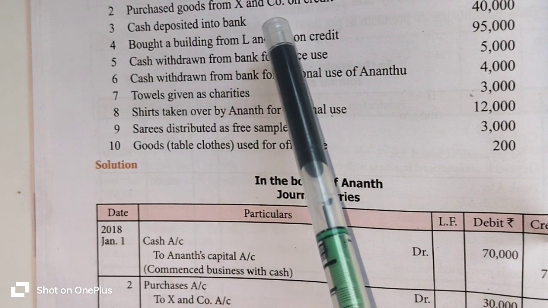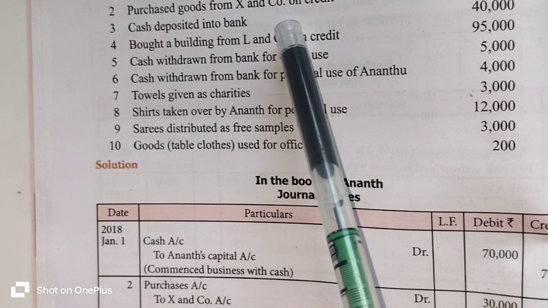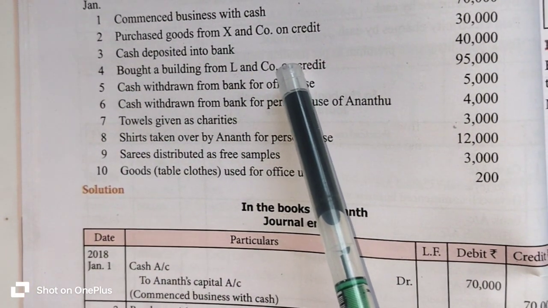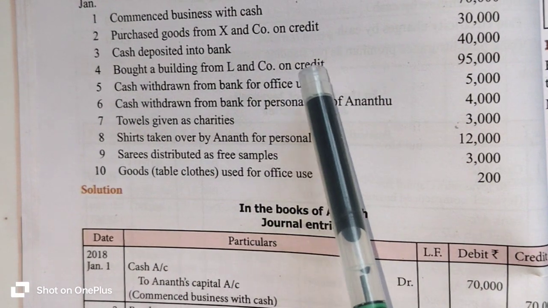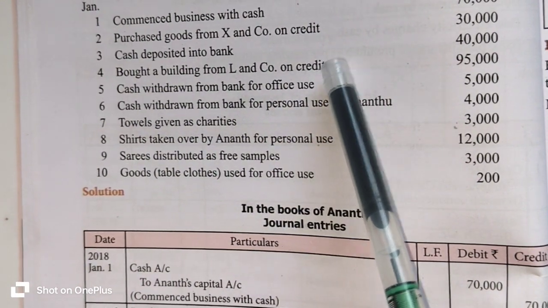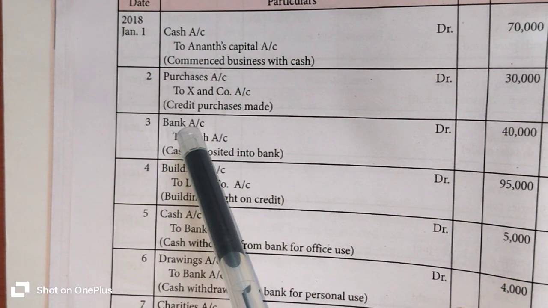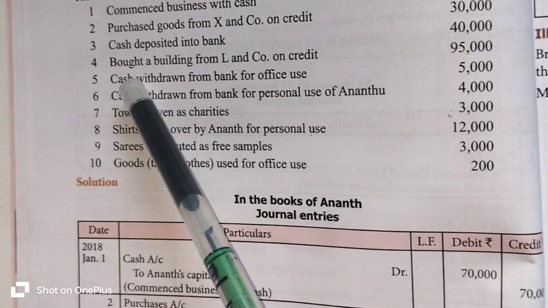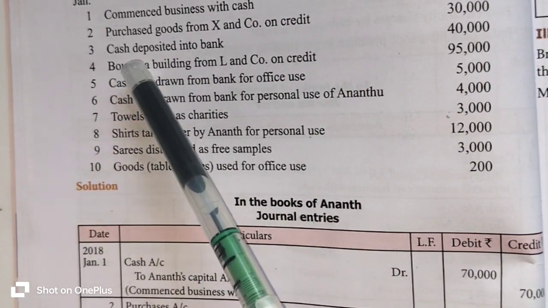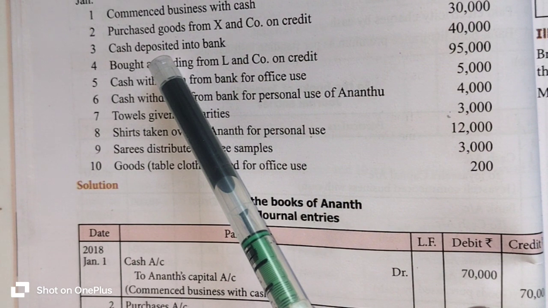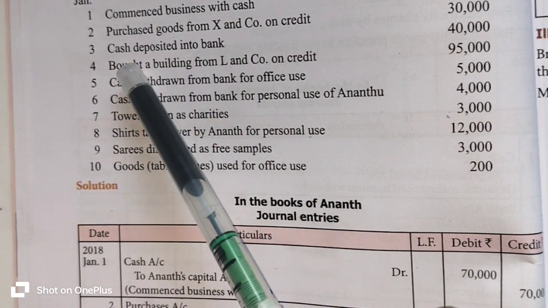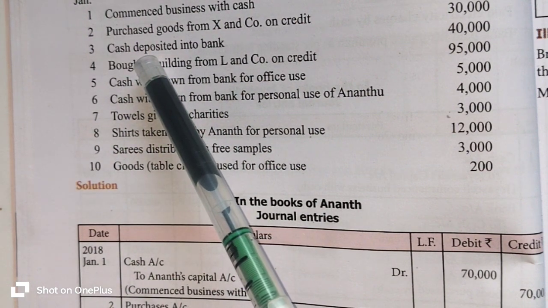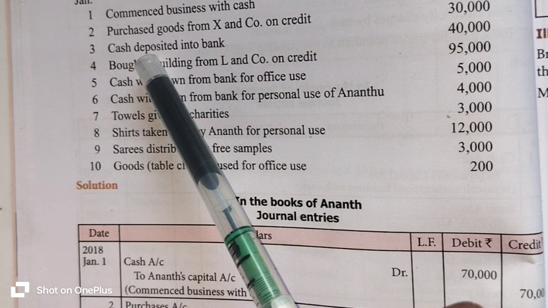Bank account comes under the asset account. So whenever the bank account increases, the asset account also increases, right? And whenever an asset account increases, it is to be debited. So bank account is to be debited. On 3rd January, bank account debit 40,000 rupees. You deposited cash, so your cash goes out of your business and your cash account decreases. Whenever your cash account decreases, your asset account also decreases. Whenever an asset account decreases, it is to be credited. Why is the asset account credited?